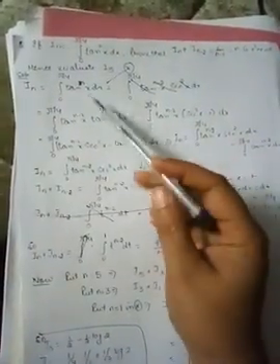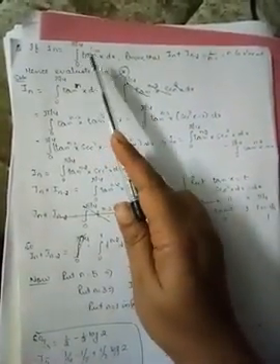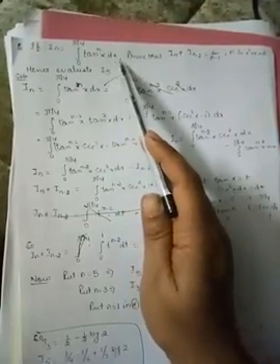Now moving to the next question. In the next question we have to calculate I_n, where I_n is the integral from 0 to pi by 4 of tan^n x dx.